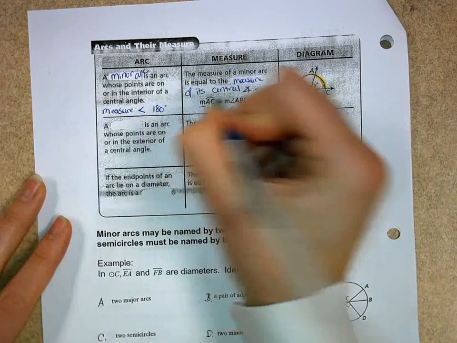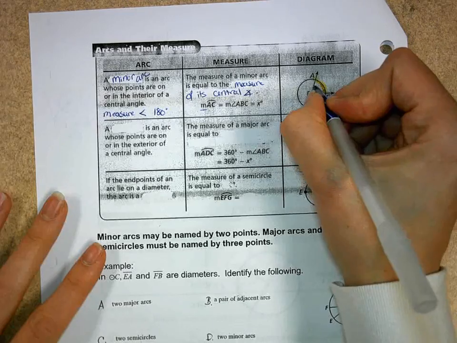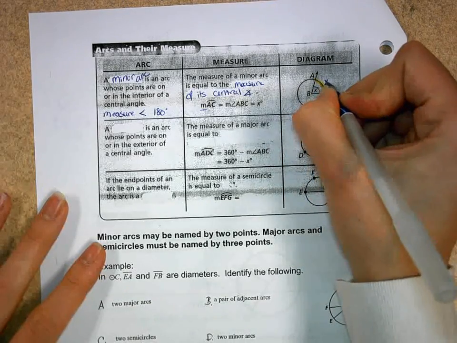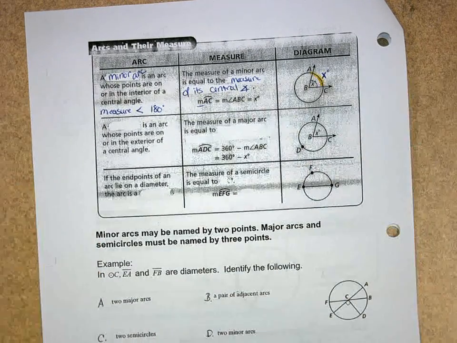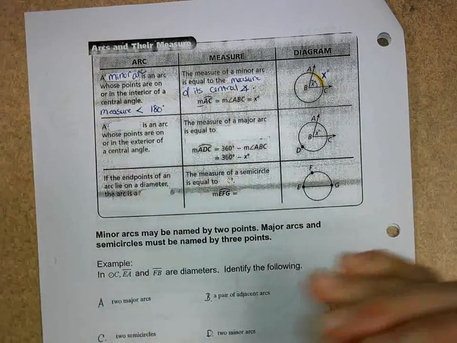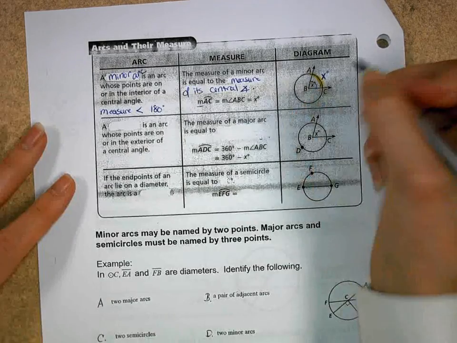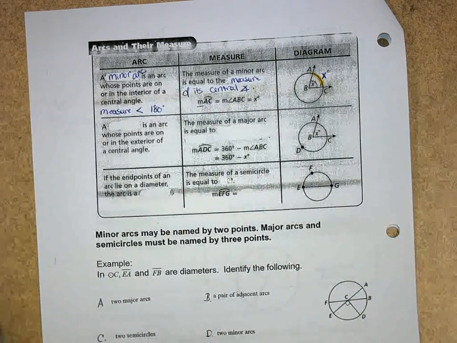And notice, how do I do this? Just like an angle, I put an M in front of it when I'm talking about the measure. So this angle is X degrees, so this arc is X degrees. Guys, that's actually how we find the measures of angles. We use a semicircle, which has an arc on it, to find its measure. So the central angle and its minor arc are exactly the same size.